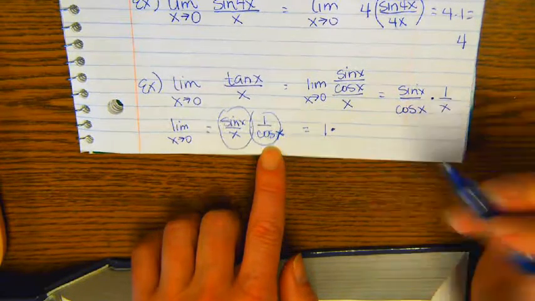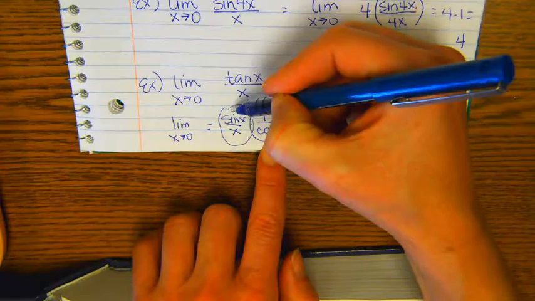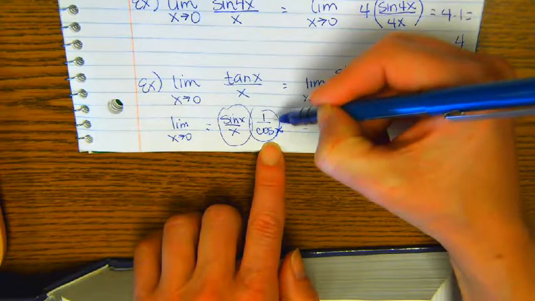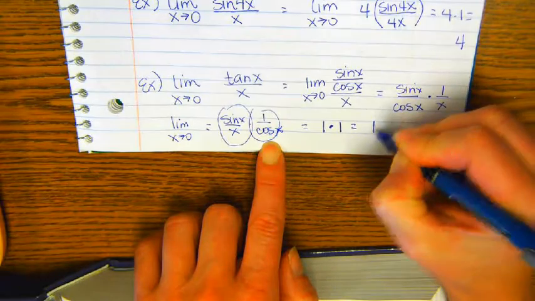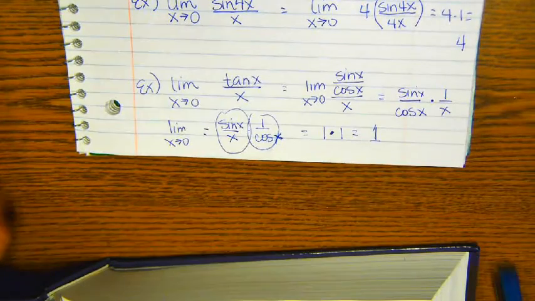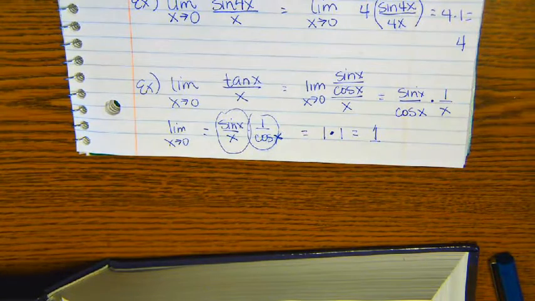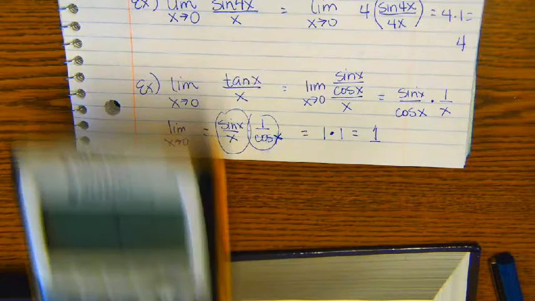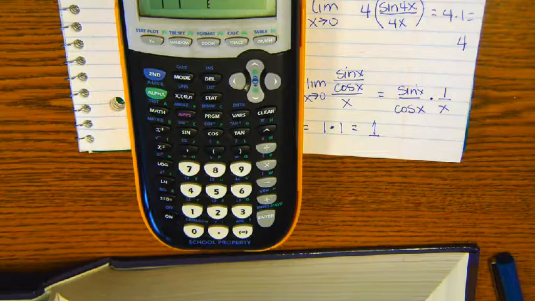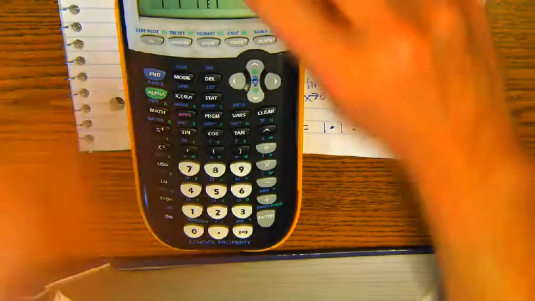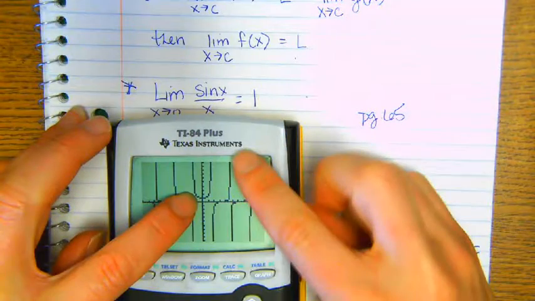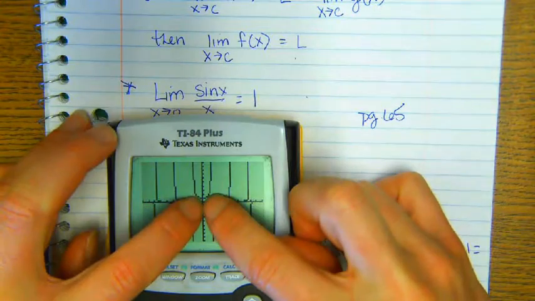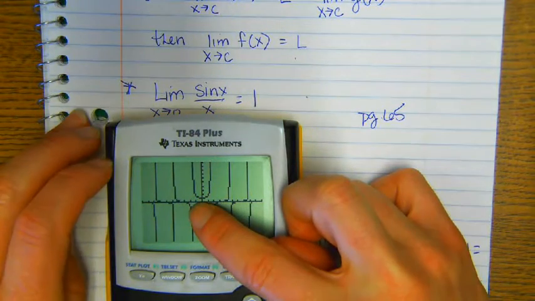So this has a limit of 1 because it's one of our special ones. This has a limit of 1 because we can find it. So guess what the limit is? 1. And when you graph tan x over x, I'll show you that is the case. Look at when x goes to 0. Oh, you can't see. Do you see that as x goes to 0, that this is tan x over x, that it looks like it approaches 1?